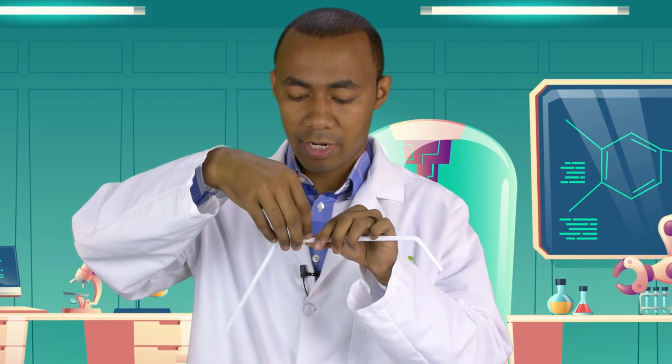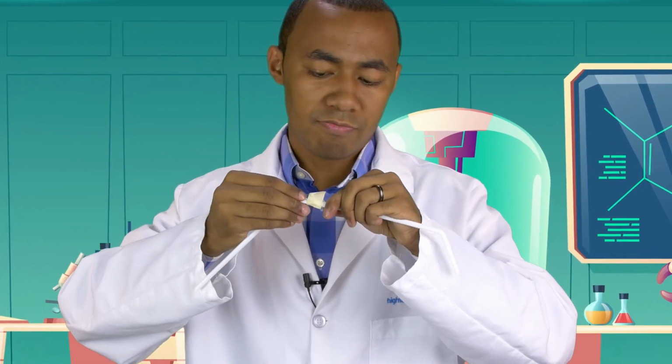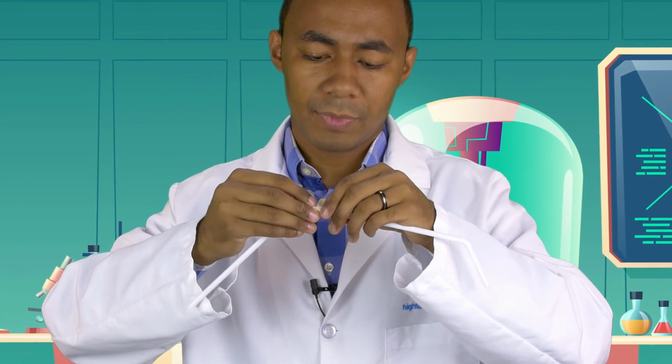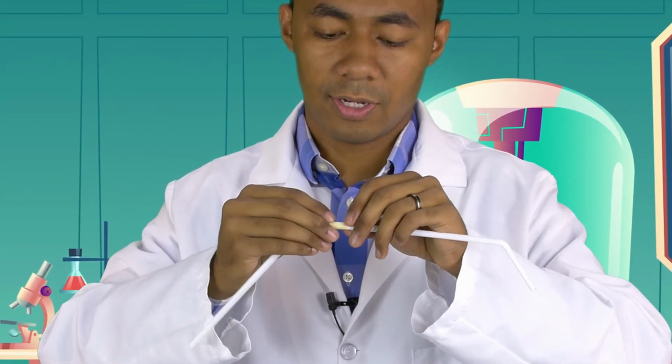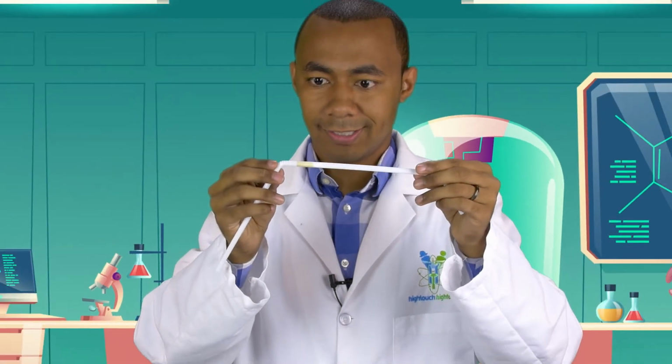There's my tape, and we're going to put it right around the straw there. Remember, just try to make sure you pushed it in all the way, and just wrap that tape right around the crease of where they are meeting together. See? Then we just want to do the same thing with the next ones, right?